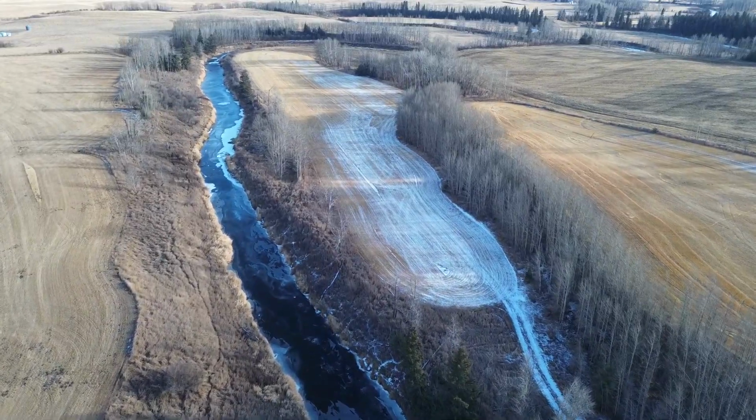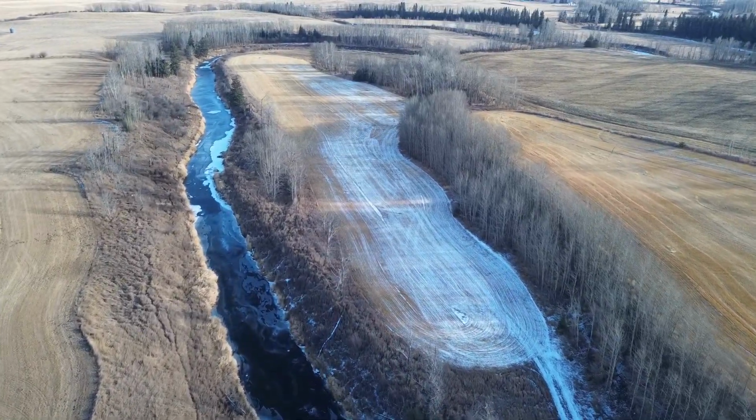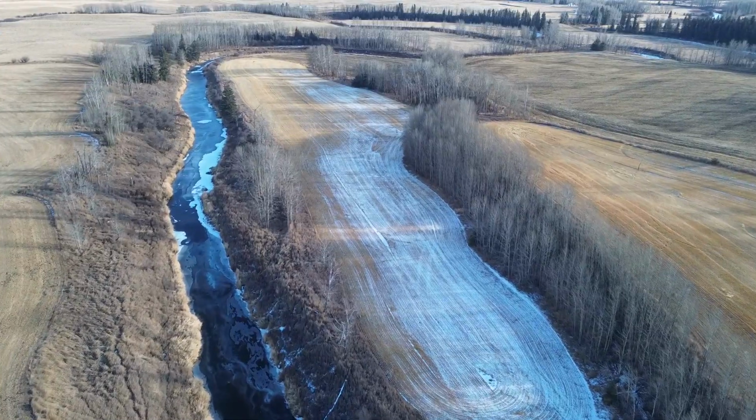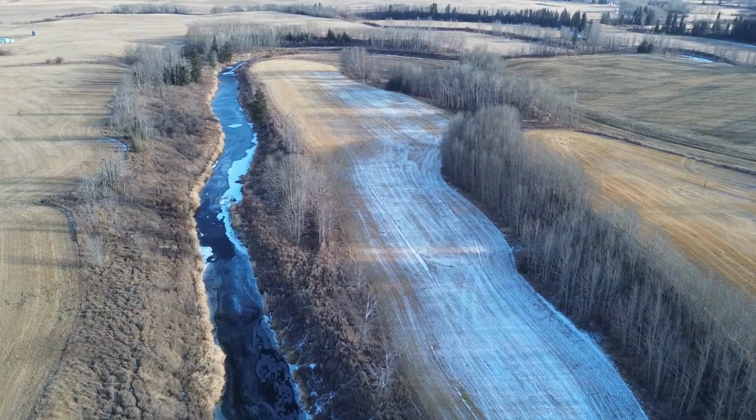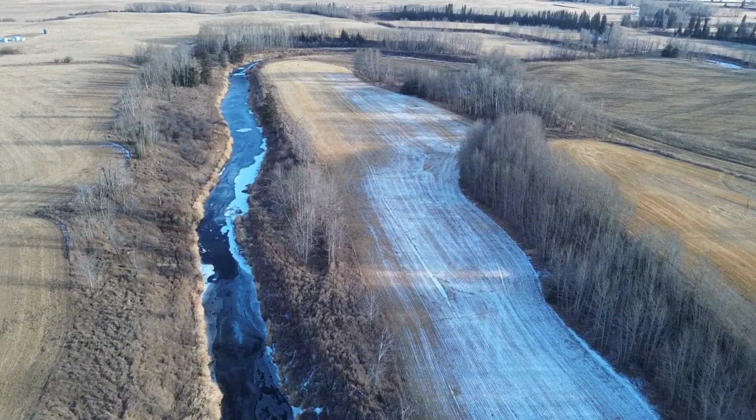So we're now going to keep flying along the river, and it's just a beautiful sight. And we're going to then turn around and go back towards the crossing.